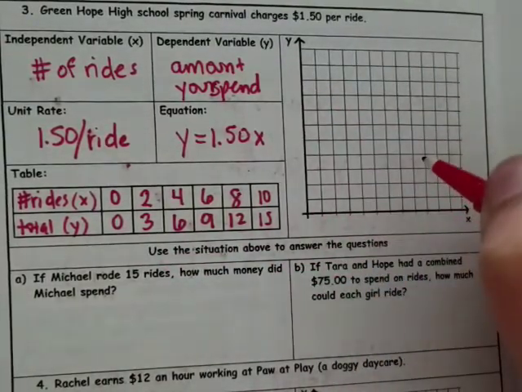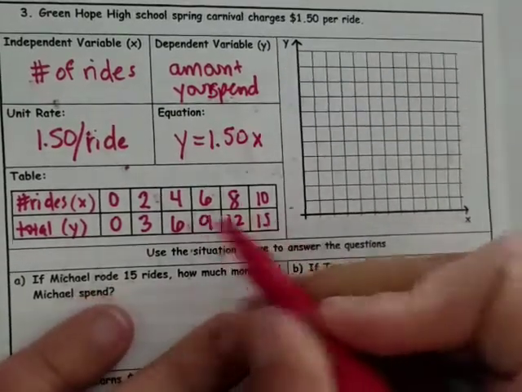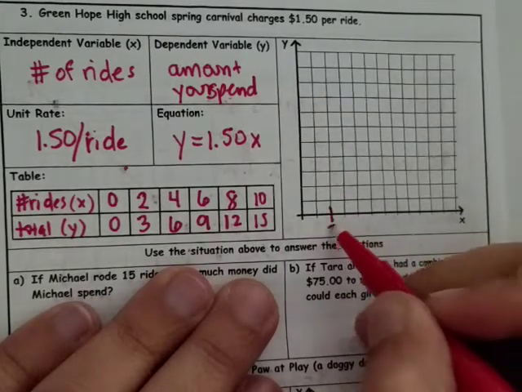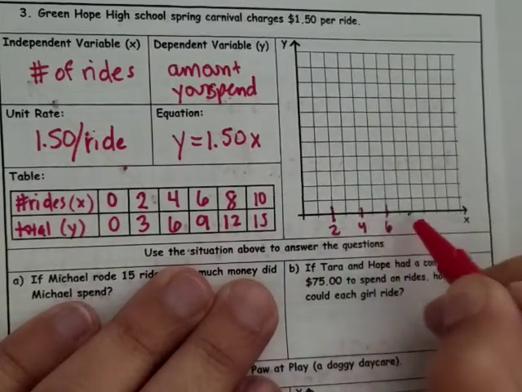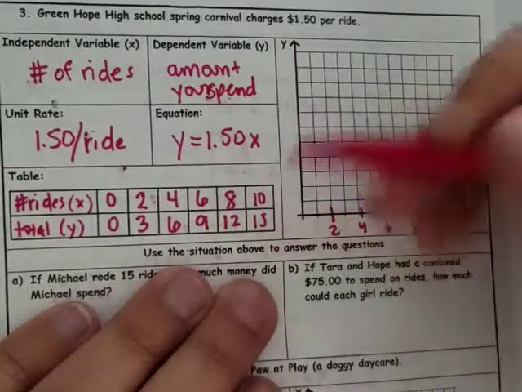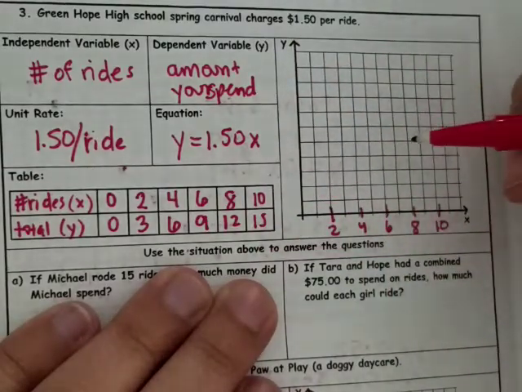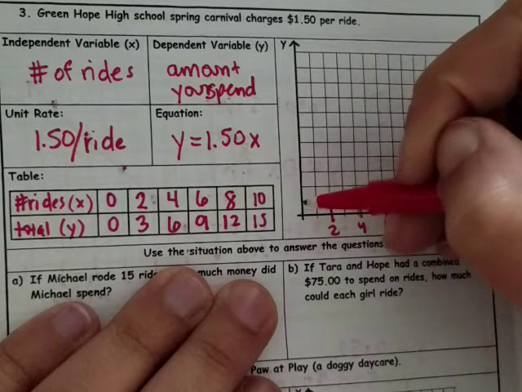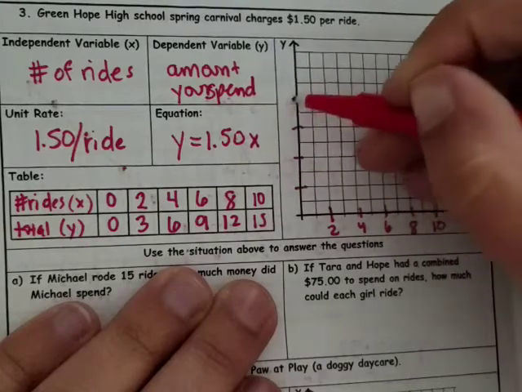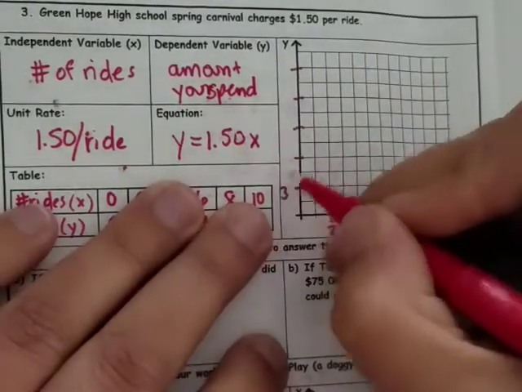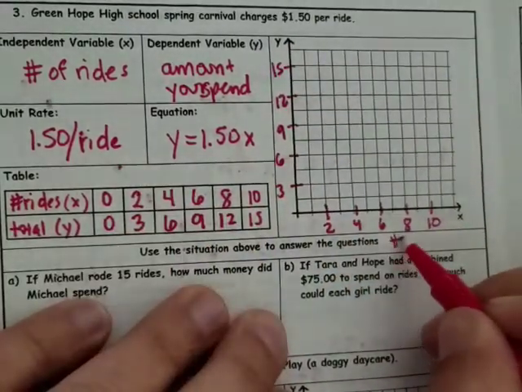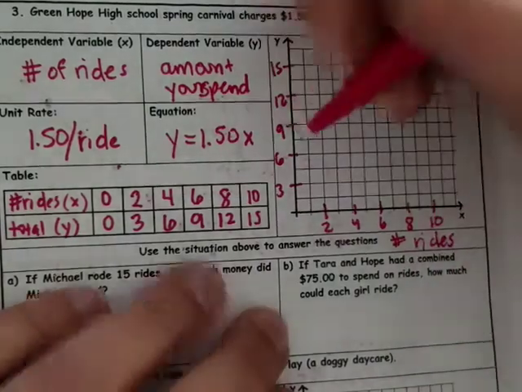Now I'm going to graph it on my coordinate plane. So 0 to 10 here. I can't spread this out, so I'm going to do 2, 4, 6, 8, 10. I'm not going to count by ones, I'm going to count by twos. And then here, let's see, 15. Maybe I'll count by threes. 3, 6, 9, 12, 15. That'll work. So this is the number of rides. And this is the total cost.